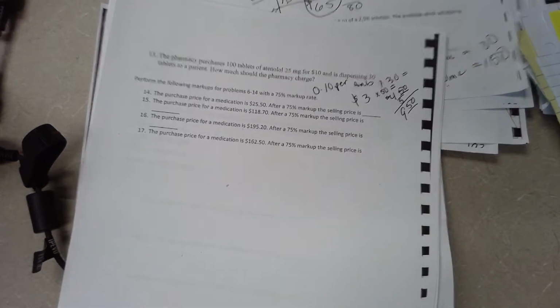Okay, and finally, the last few are a piece of cake. We've done all this now. We're in the home stretch. So we've got the purchase price for these items and then a 75% markup. So $25.50 times 75%. I'm going to move down here.